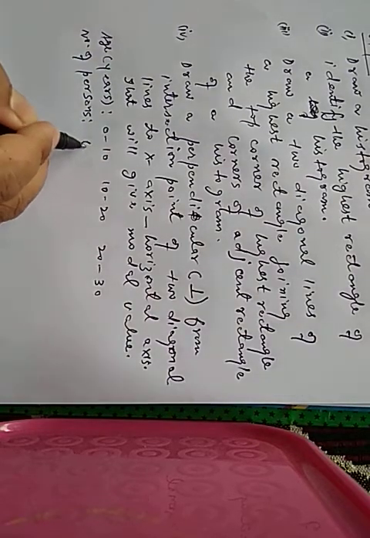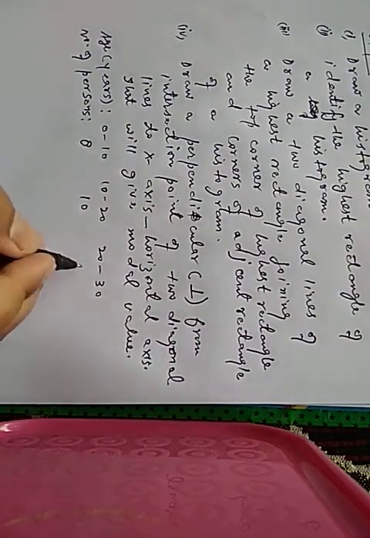Suppose it is 8, 10 and 4. These are the number of persons falling in these different age groups.